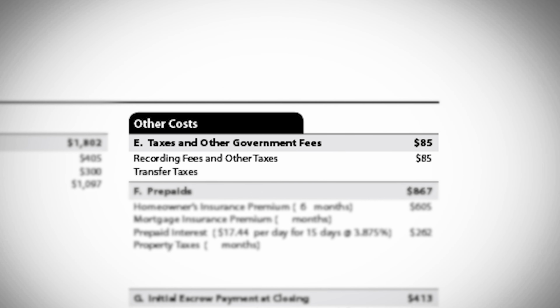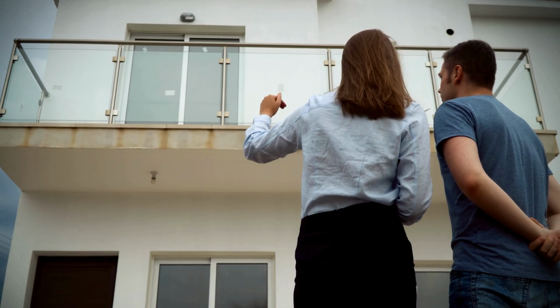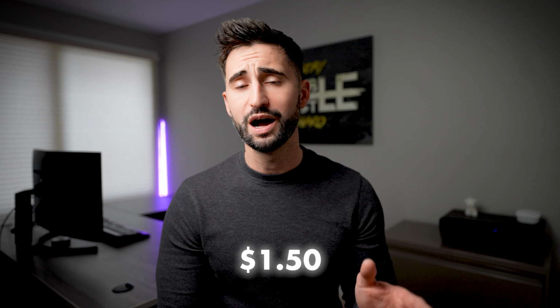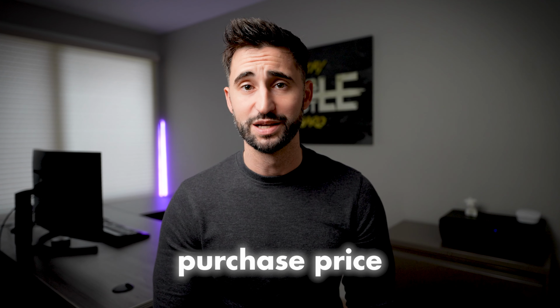Section E are the costs associated with transferring the ownership of the property to you as the new buyer. Now, outside of the recording fees, what I want to call your attention to are the transfer taxes. Depending on the city in which you're purchasing, you may have a charge for this line item. So in Illinois, where we do the majority of our business, we'll utilize the city of Naperville. Naperville charges $1.50 for every $500 spent in purchase price. So if this sample purchase was in Naperville, the buyer would be paying $540 in transfer taxes.